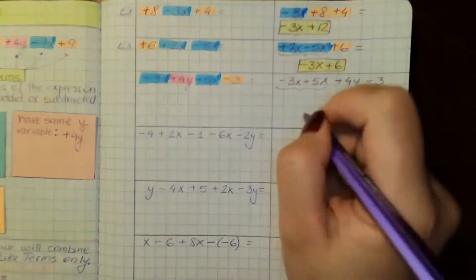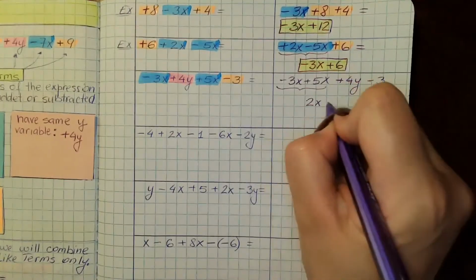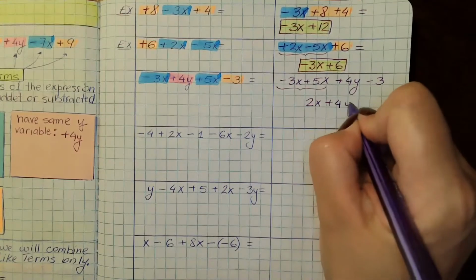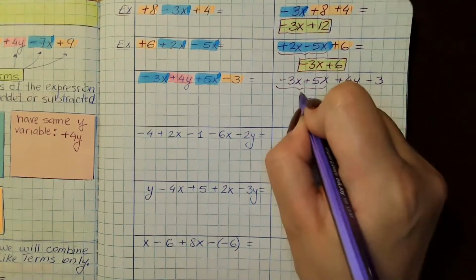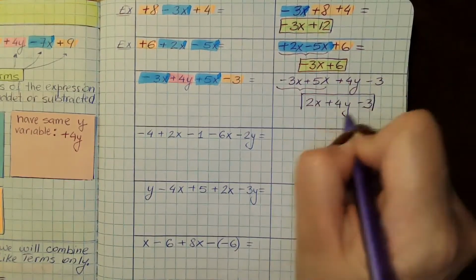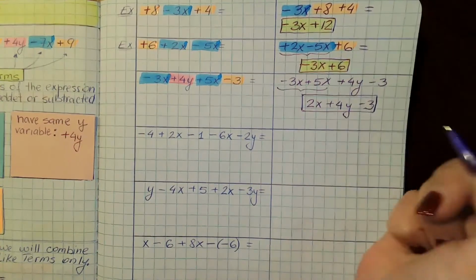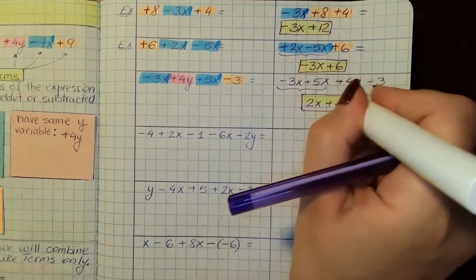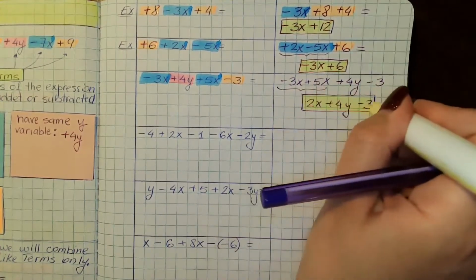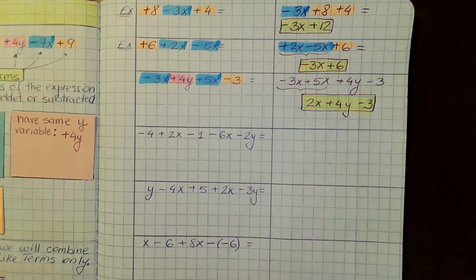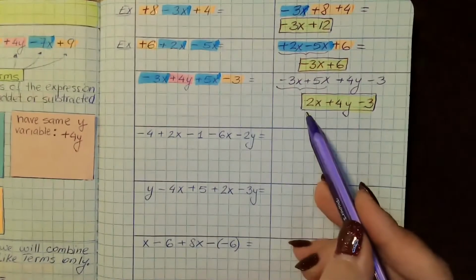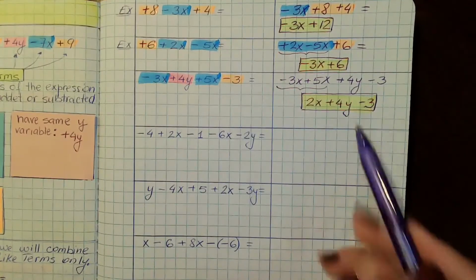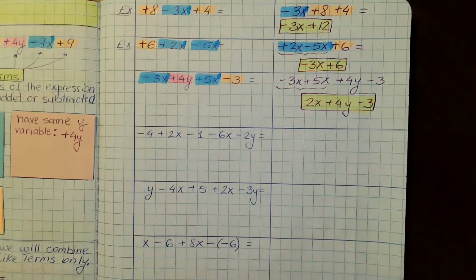Negative 3x plus 5x, that will be 2x, and then plus 4y comes down, and minus 3 comes down because they don't have anything else to be combined with. Done. X terms are combined, the y was by itself, and the constant was by itself. The expression is organized in alphabetical order with a constant at the end.